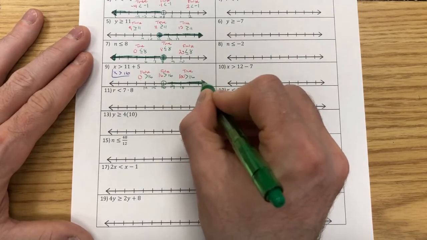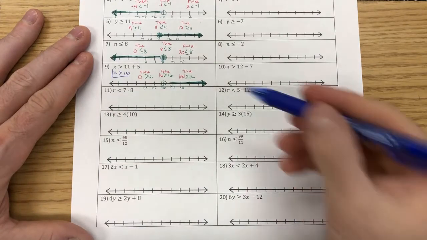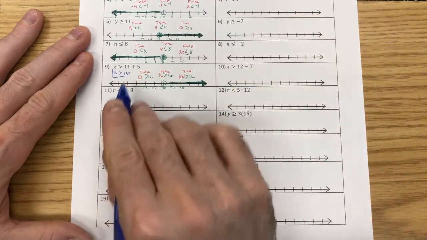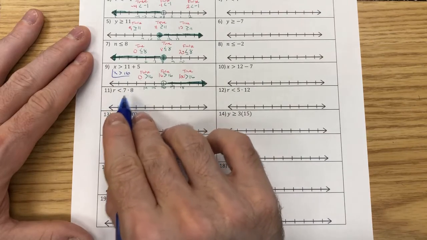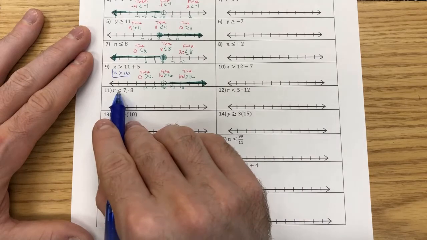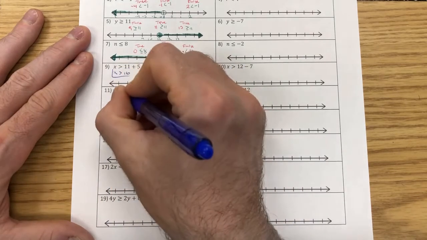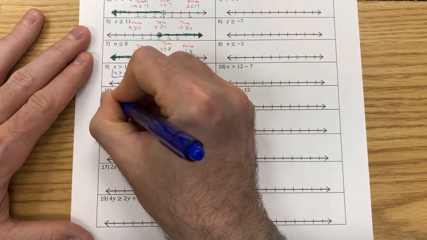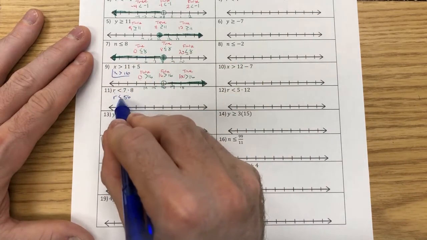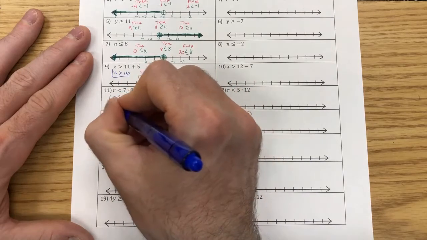And so we see that these style inequalities are no different than what we had up top. We just have to do a small bit of math before we can get to our answers. R is less than because it's opening towards this bigger number. So whatever 7 times 8 is, which is 56, 56 is greater than R. R is less than 56.